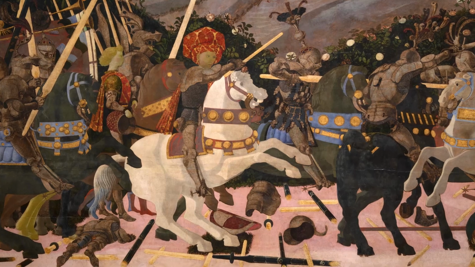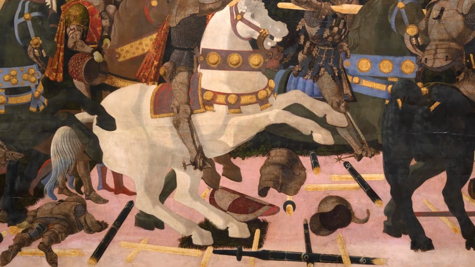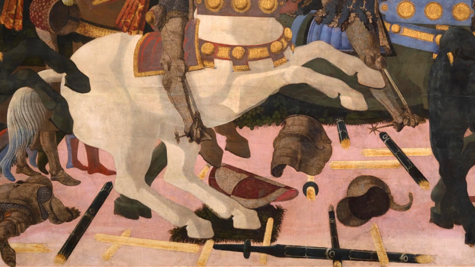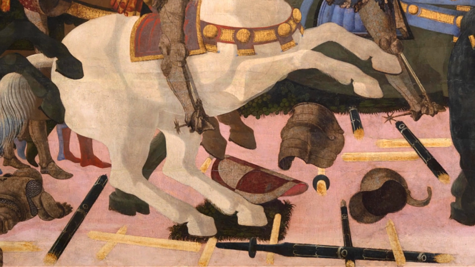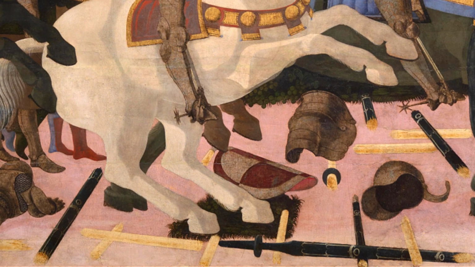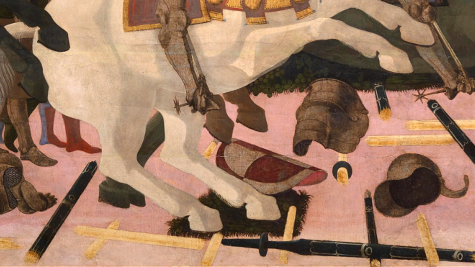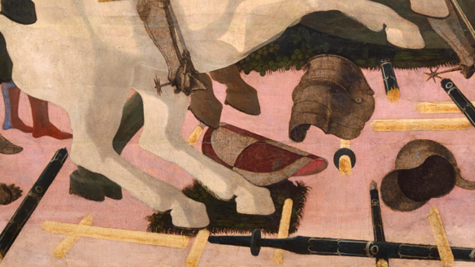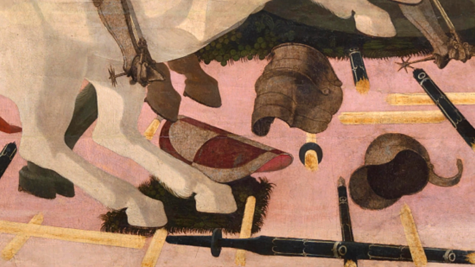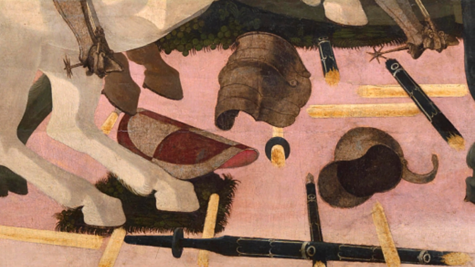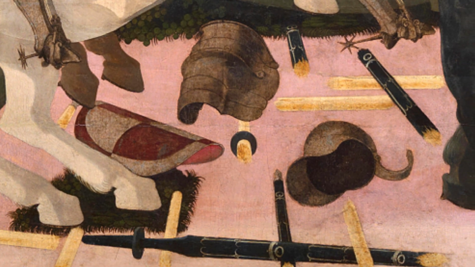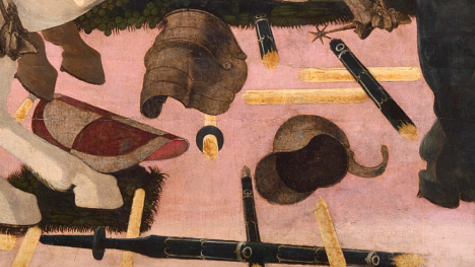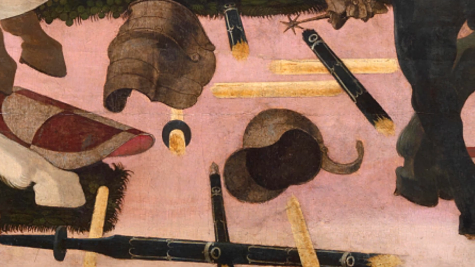Look again at those broken lances. They lie on the ground like measuring sticks. Some run diagonally into the picture. Others cut across the foreground. Together, they act like orthogonals, lines that guide the viewer's eye toward depth. In a normal battle, fallen weapons would be disorder. Here, they become architecture. Uccello seems to be using destruction as a ruler.